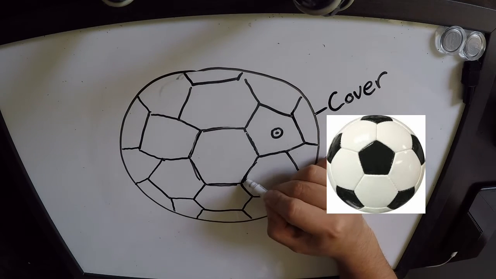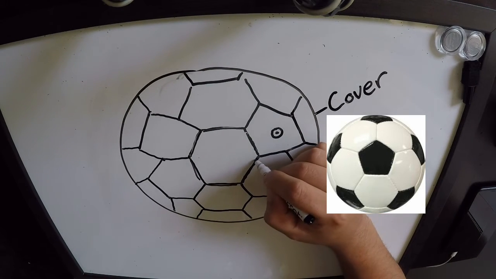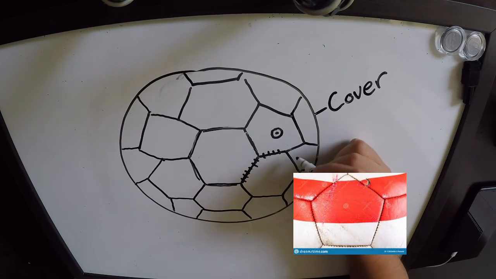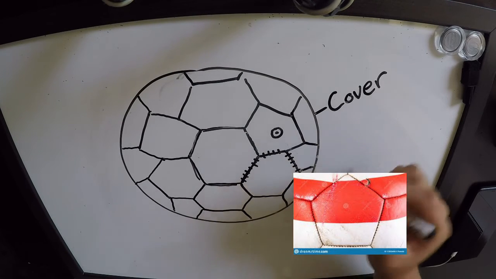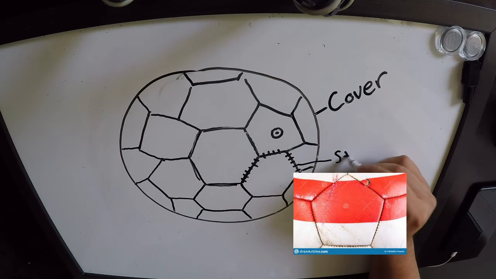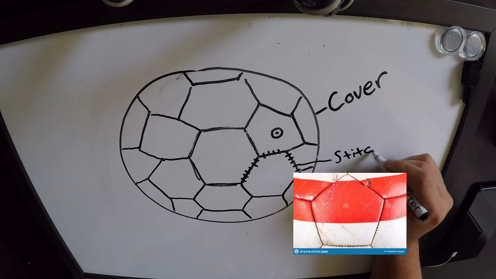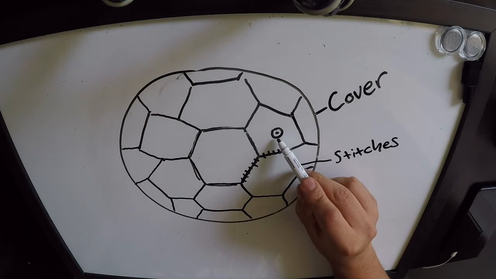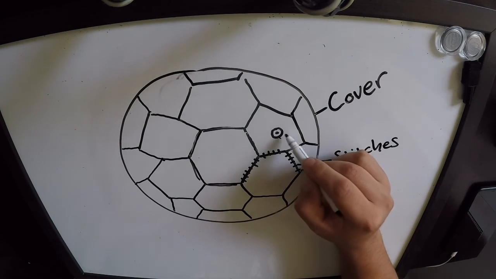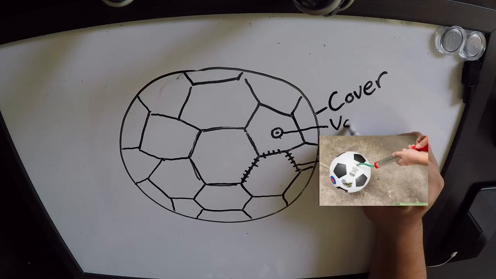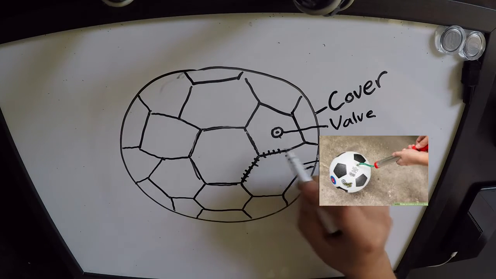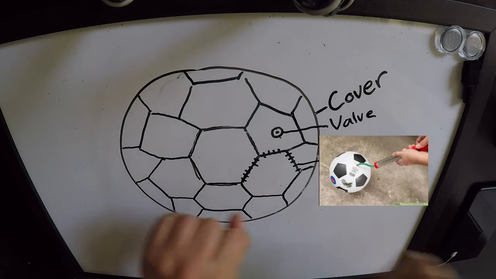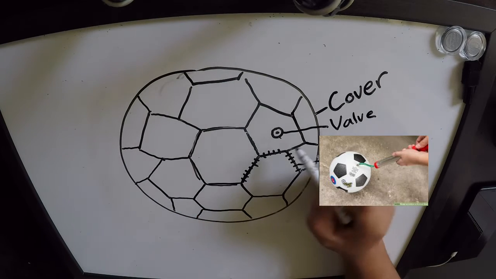Okay, and all these lines that hold all the shapes together are called the stitches. All these lines, they're stitched together to make the cover of the soccer ball. So these are the stitches. Okay, now this part right here is called the valve. And the valve is used to put air in the ball. So you use the needle, you use an air pump, and you pump air into the ball. That's the valve.